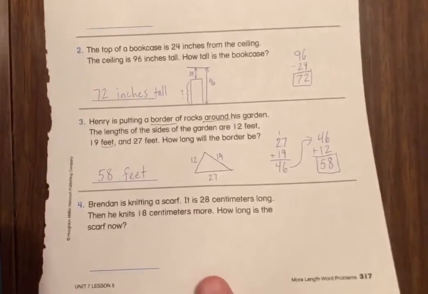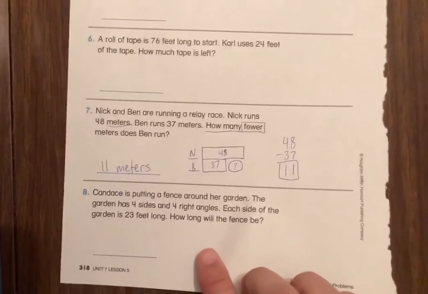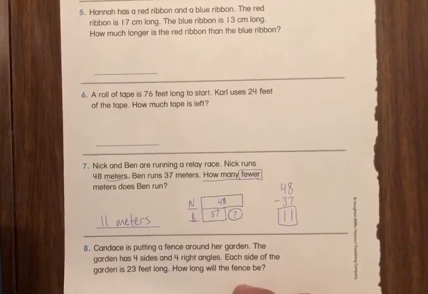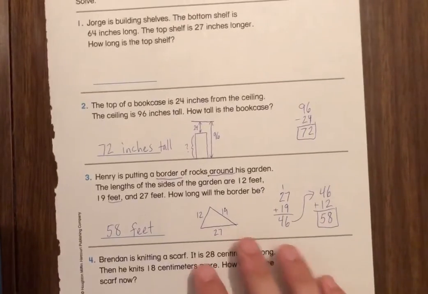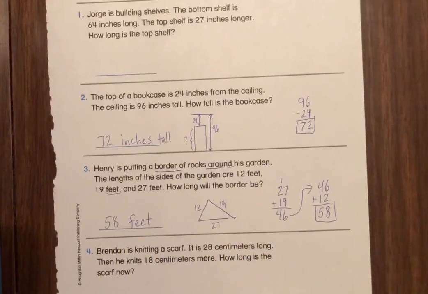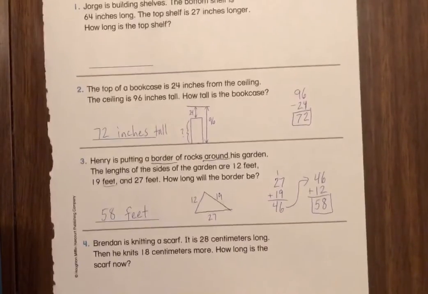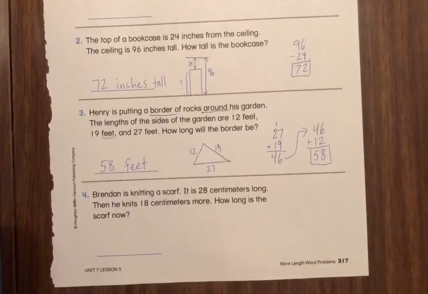Alright. So I did number 2, number 3, and number 7 with you. You need to do 5, 6, 8, 1, and 4. If you want to do page 319, you can, but you don't have to. But make sure you submit 317 and 318 on Seesaw when you're done.